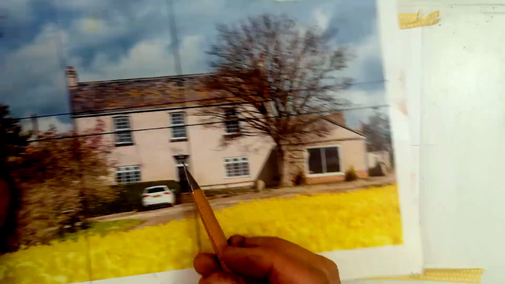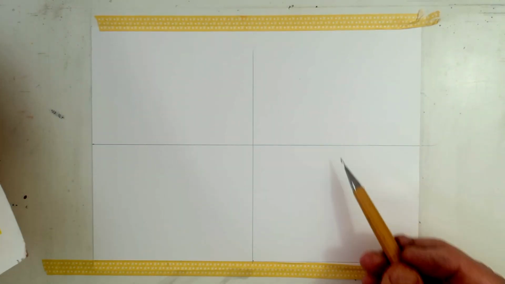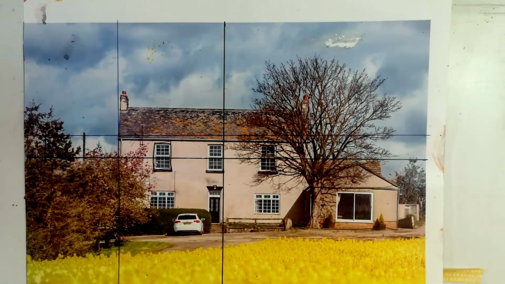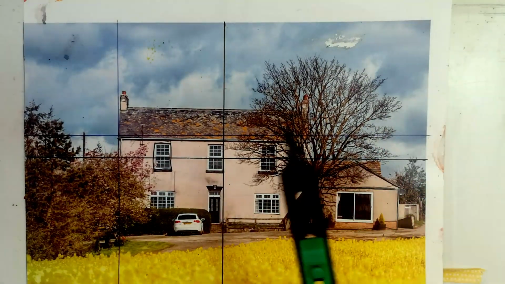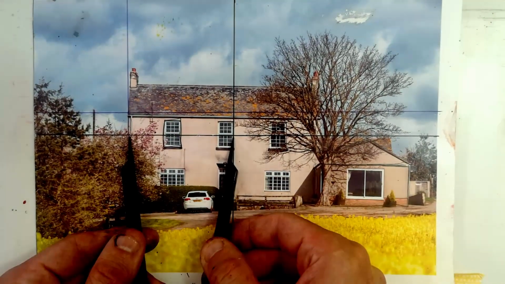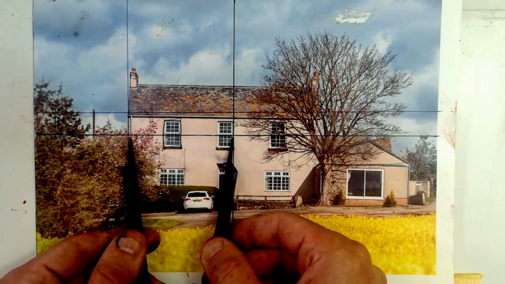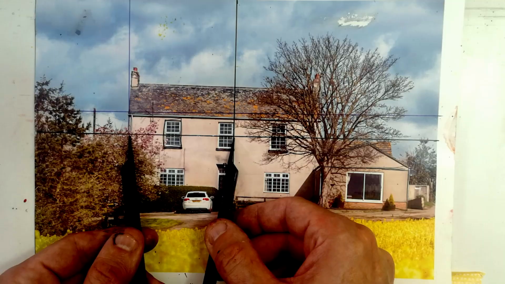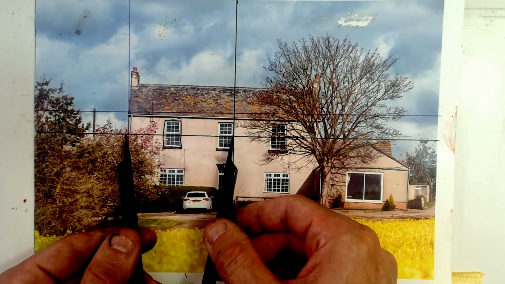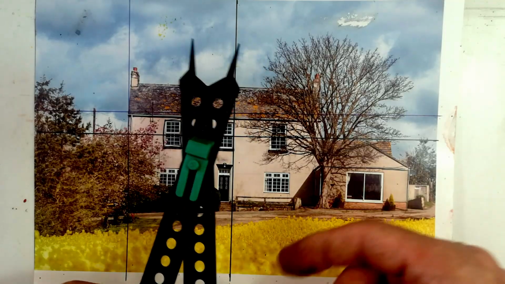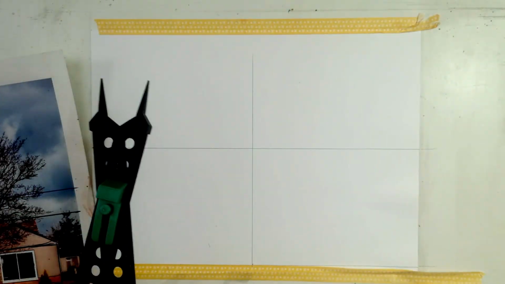And we need to get this at a reasonable scale on this piece of paper. We don't want it too big, we don't want it too small. So what we need to do here is go from the center of our cross to the edge of the building. Careful not to move this so it doesn't ruin the scale.